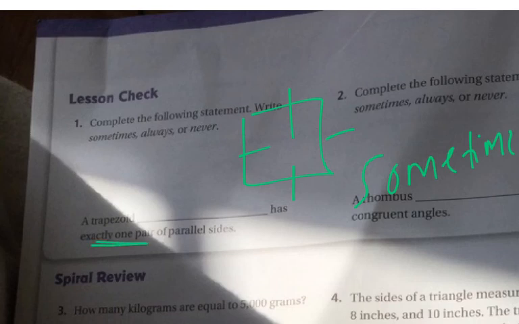I'm going to say for this exactly, that's a sometimes, because I know we kind of just went through this, but if it says has at least, that would be always. Okay. Just kind of a weird question.